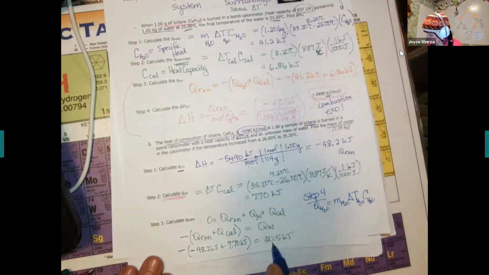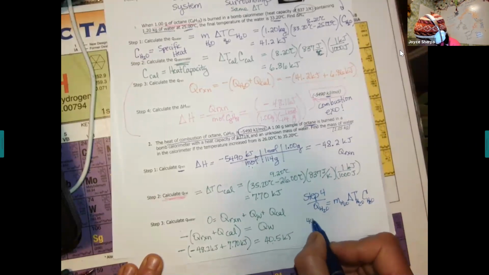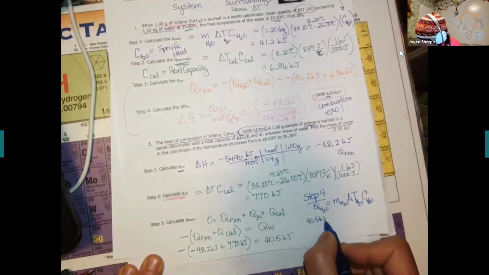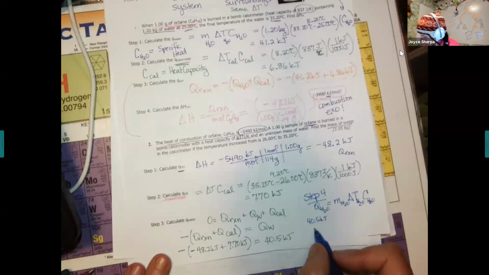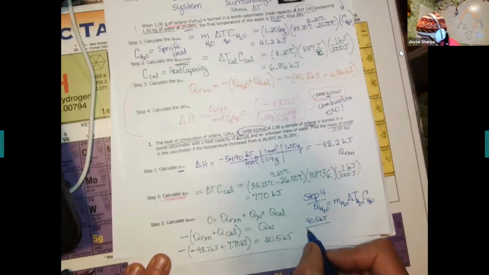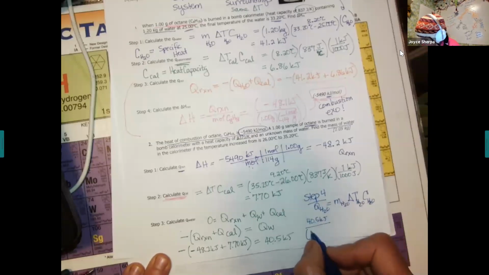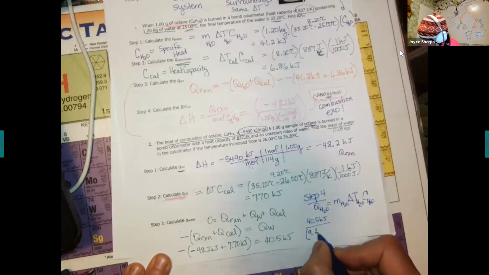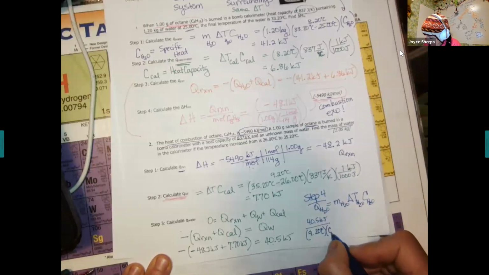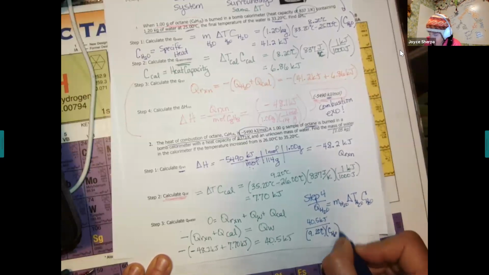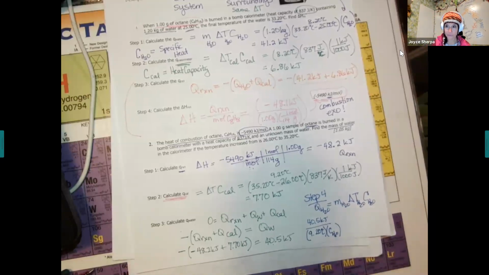So this is our Q, 40.5 kilojoules. What are we solving for? The mass of the water. So we will divide by the change in temperature, which is our 9.2. And C of water is, they all say, 4.184.